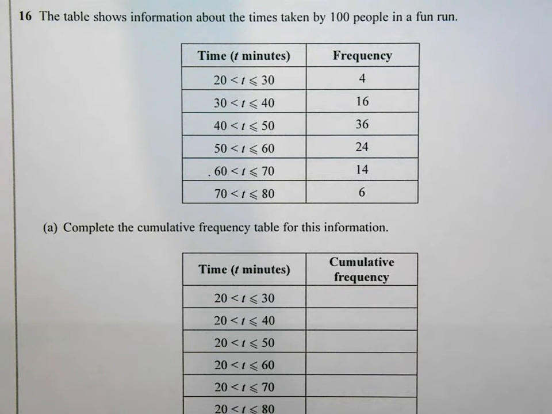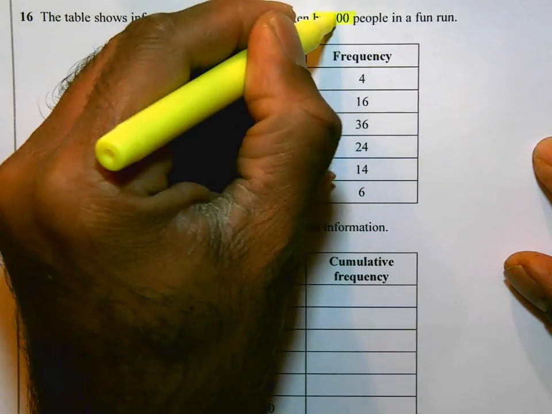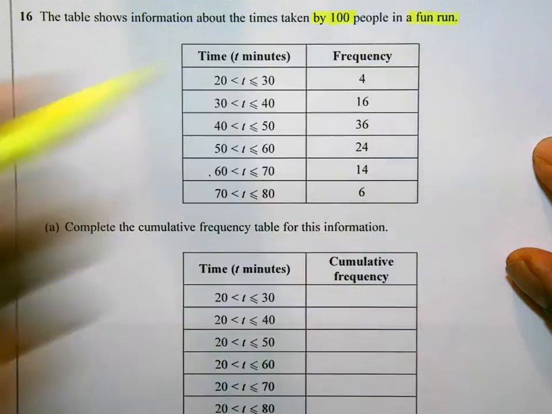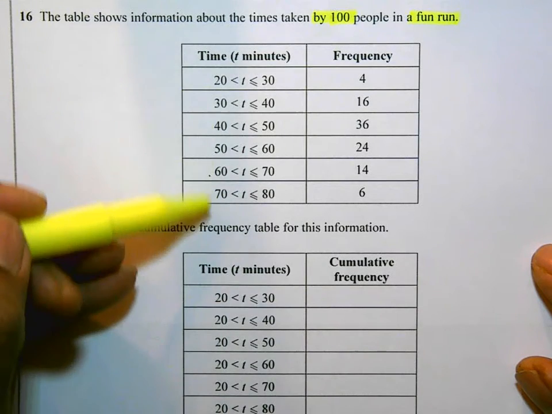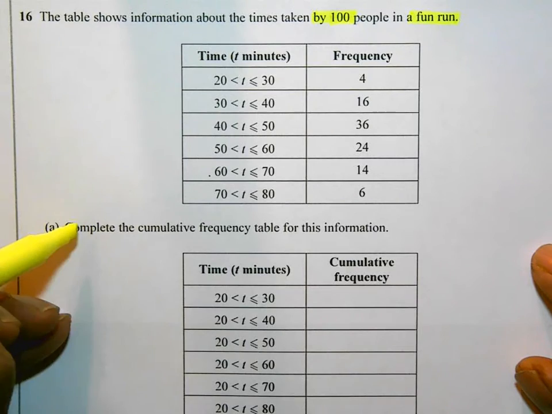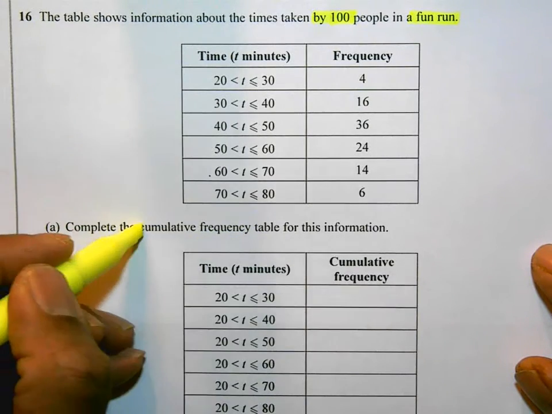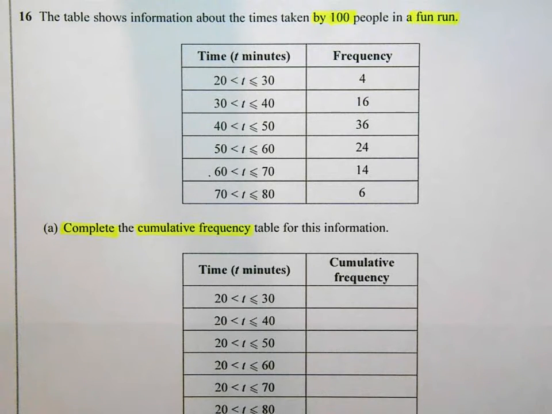This is question number 16 on the June 2015 non-calculator paper. Looking at this question, it says the table shows information about the times taken by 100 people in a fun run. So what we've got here is a frequency table. We've got groups within the frequency table, and we've got some timings over here. The question says complete the cumulative frequency table for this information.